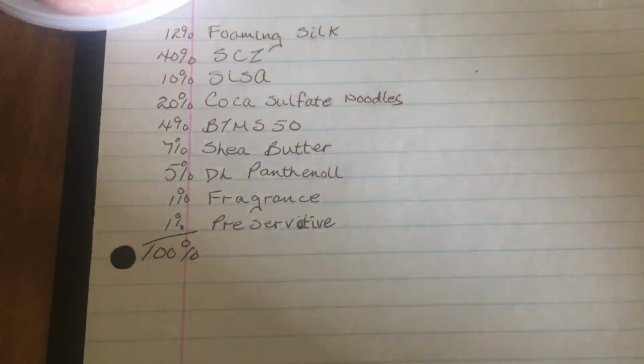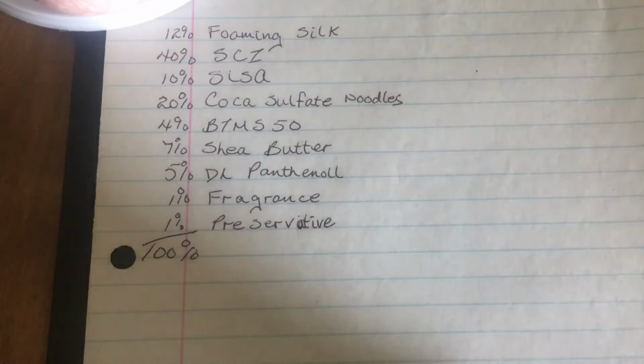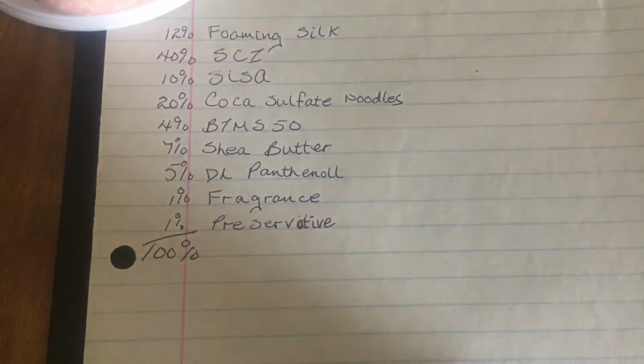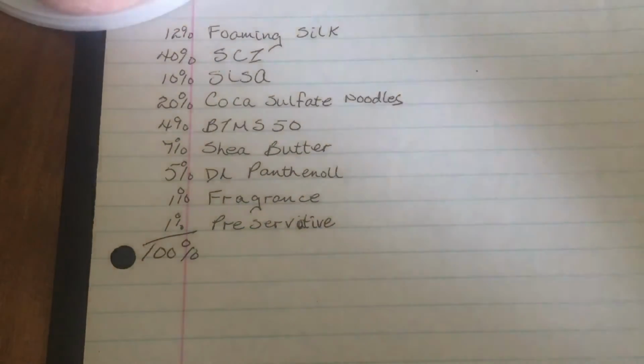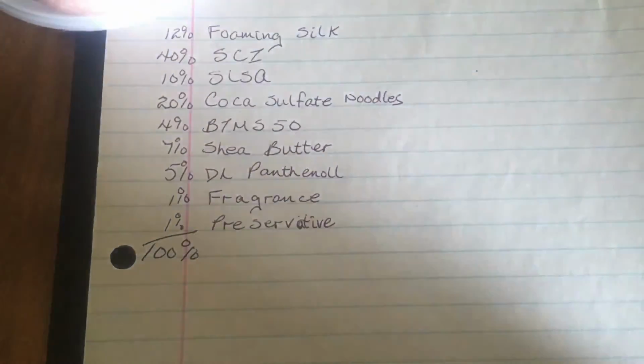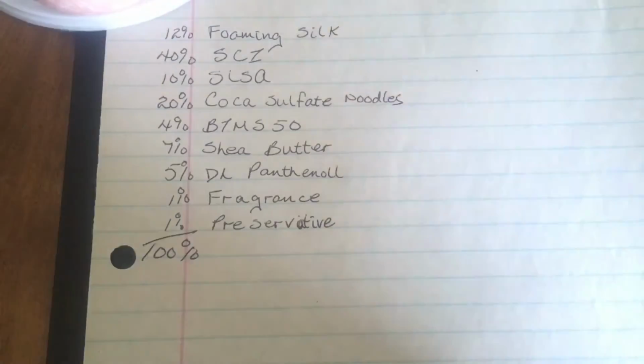So you got the size of your bar. You want to then figure out how many you want to make. So say you want to make a batch of 6, 10, 12, whatever the case may be. Mine are going to be, I'm going to do ounces here. Can you see that? Yeah. Ounces, 2.5 ounces, right?